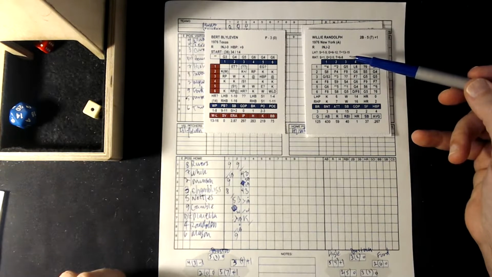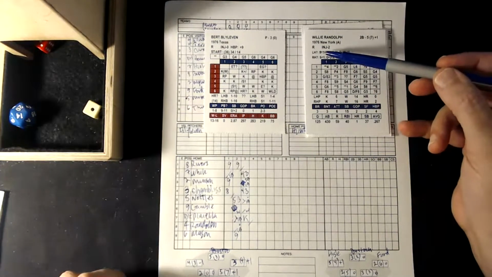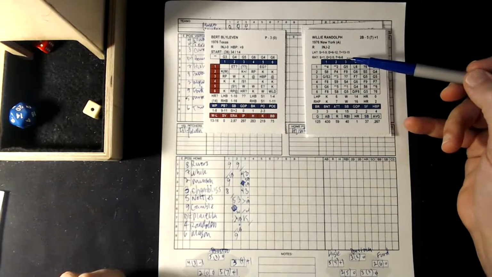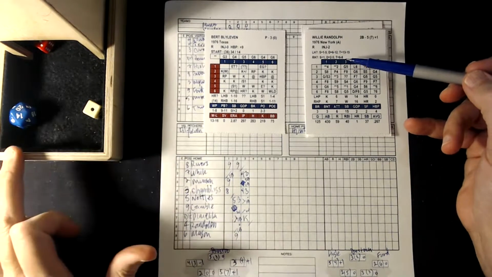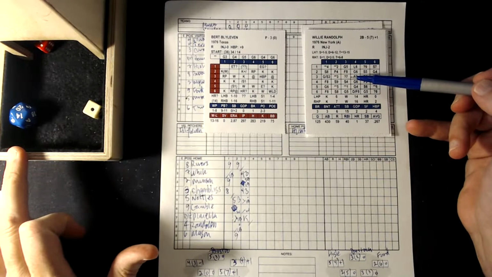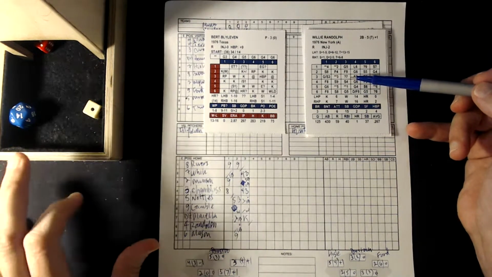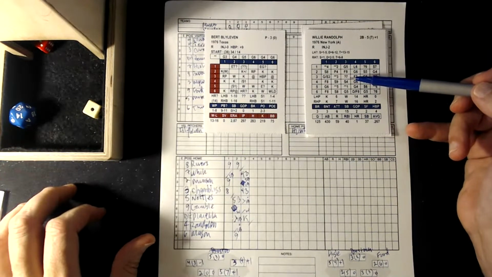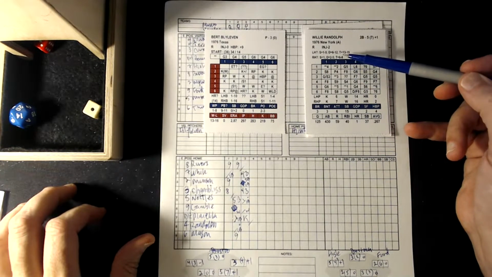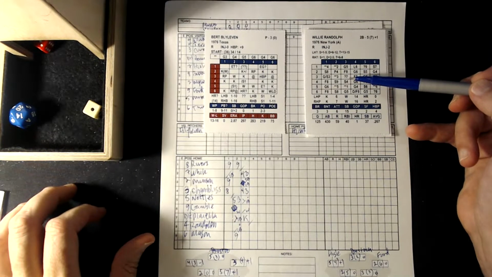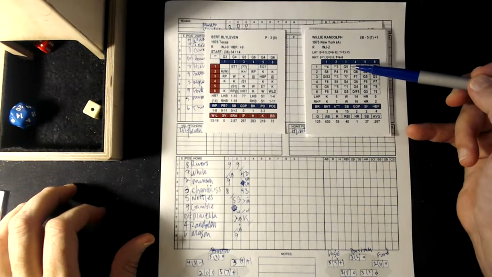Your 20-sided roll is going to tell you this is against a right-hander. 1-8 is going to be some sort of a hit. It's a 14. So it's going to be a fly ball to 7, but there could be an error on the play. So this is the way I interpret it. He gets to the ball, and he's taken away the hit, but will he catch it or will he drop it? So that's how I interpret this result.